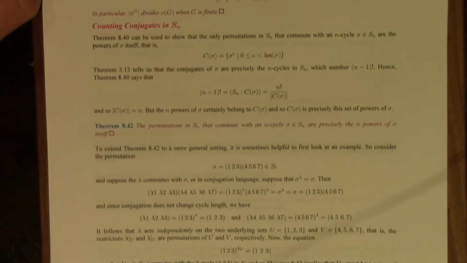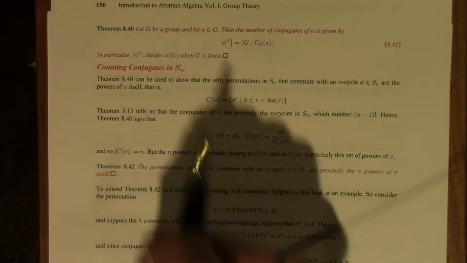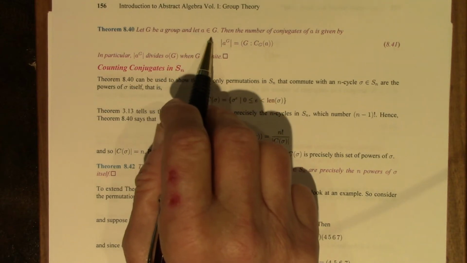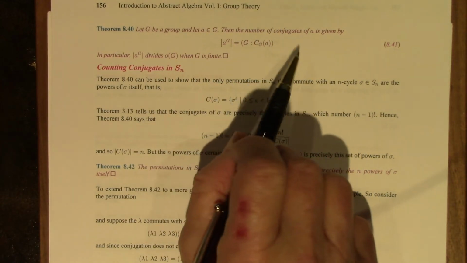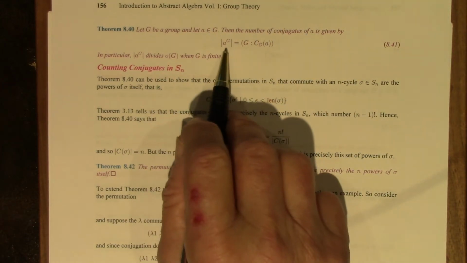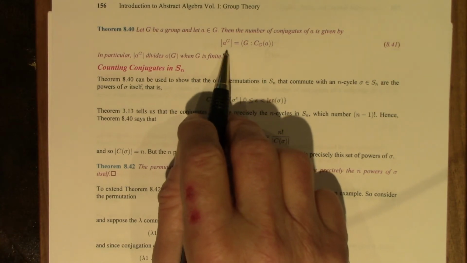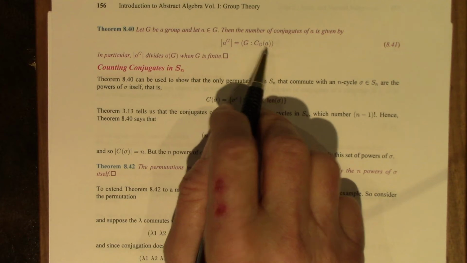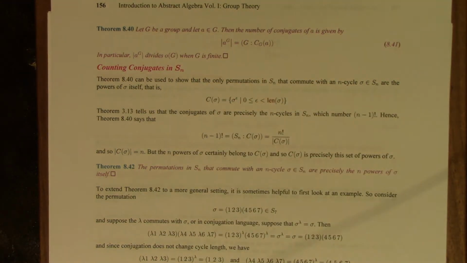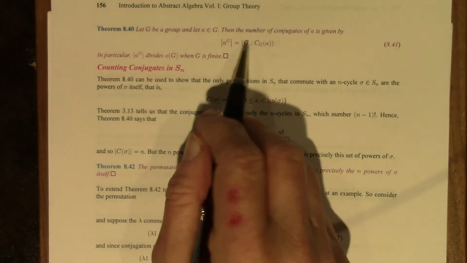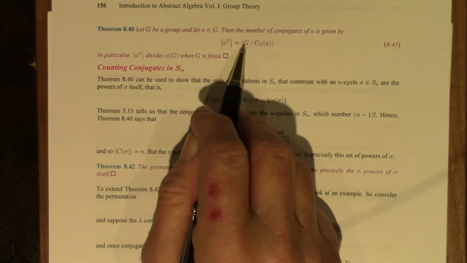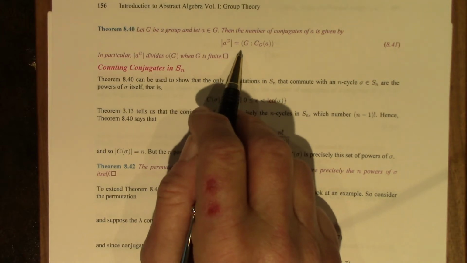So here is the theorem. G is a group, A is an element of G, then the number of conjugates of A, or in other words, the size of the conjugacy class of A, is the index of the centralizer in G. And in particular, at least when G is finite, then this number divides the order of G.